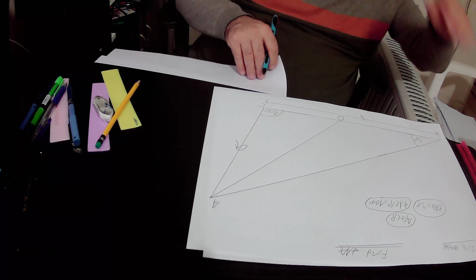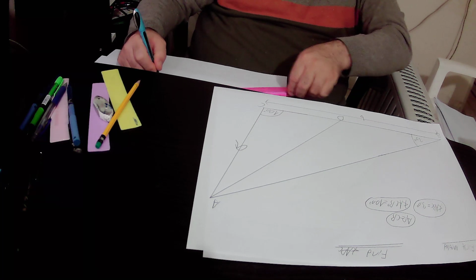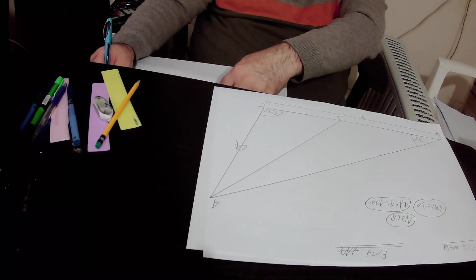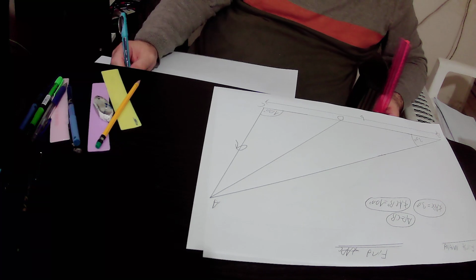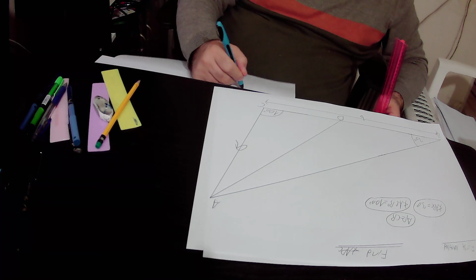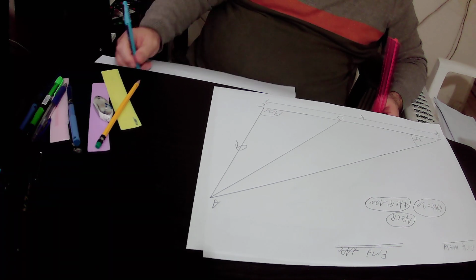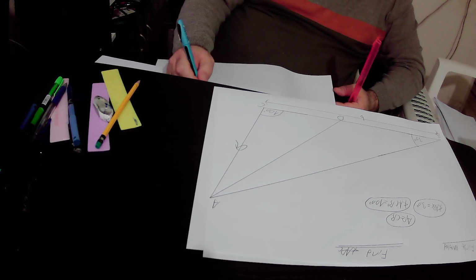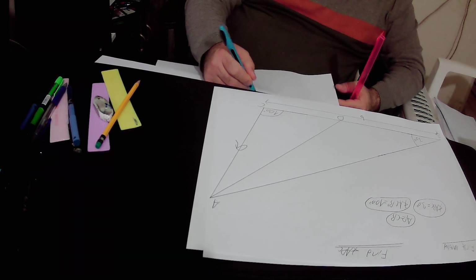So this is triangle ABC. We know that AC equals A, BC equals B.